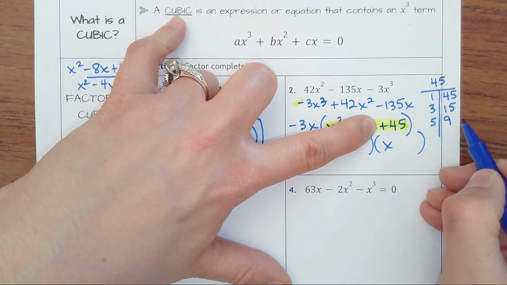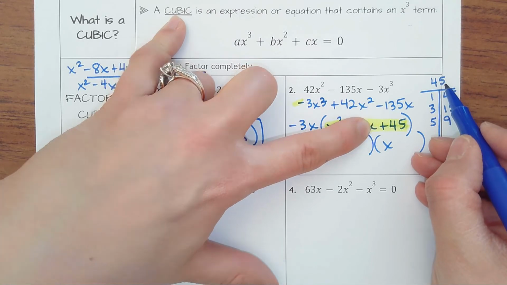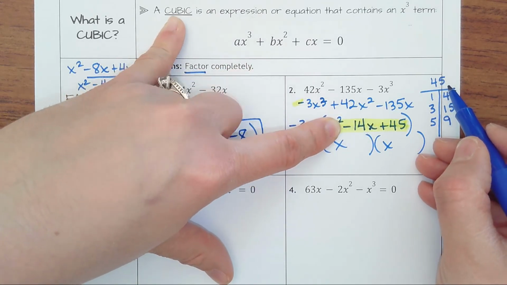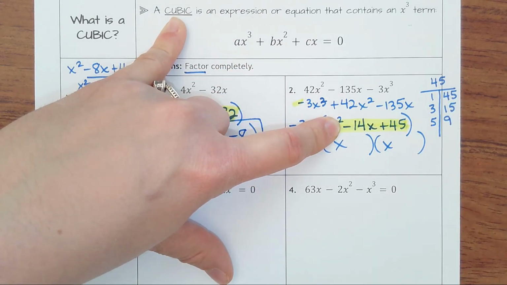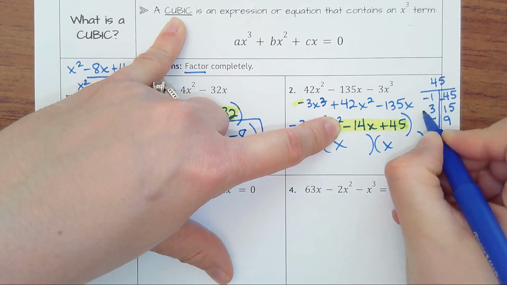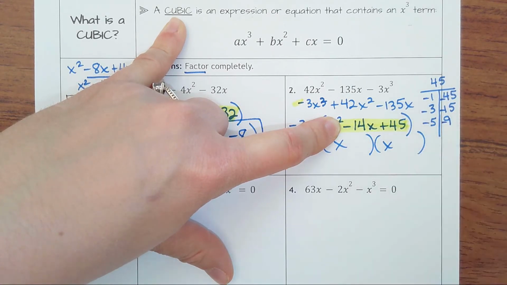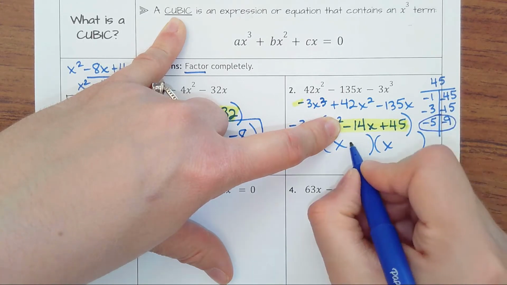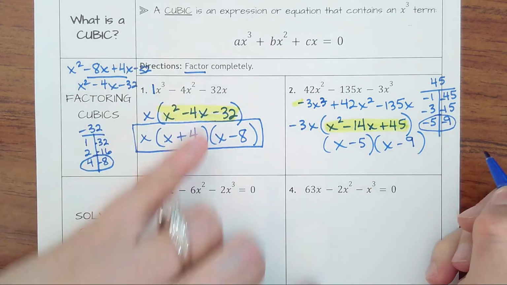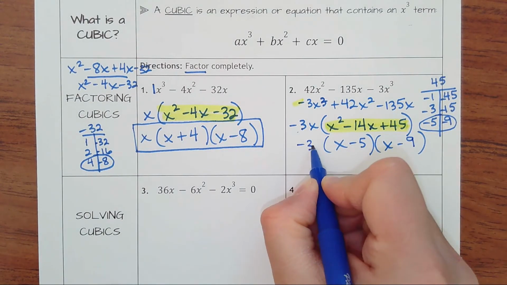So I've got all of them here. Multiplies to make a positive, but I'm going to have them combine to make a negative. That means that both numbers will have to be negative. So that's the only way to multiply to get a positive, but add to be negative. So which one works? -5 and -9. But don't forget about your -3x we already factored out.